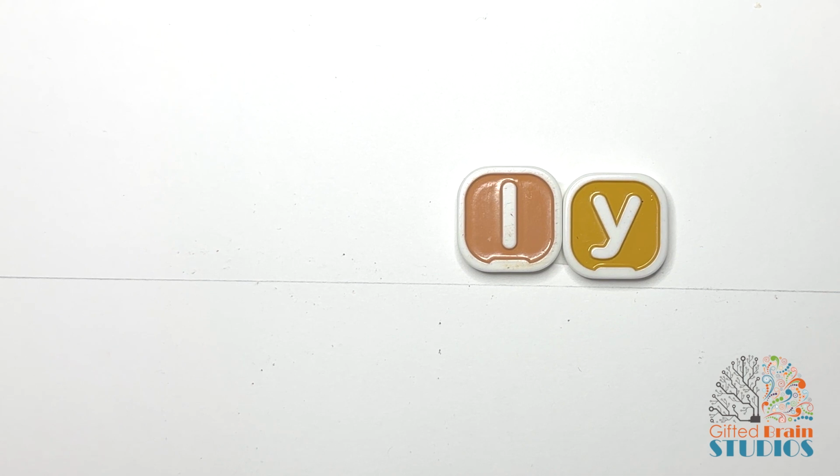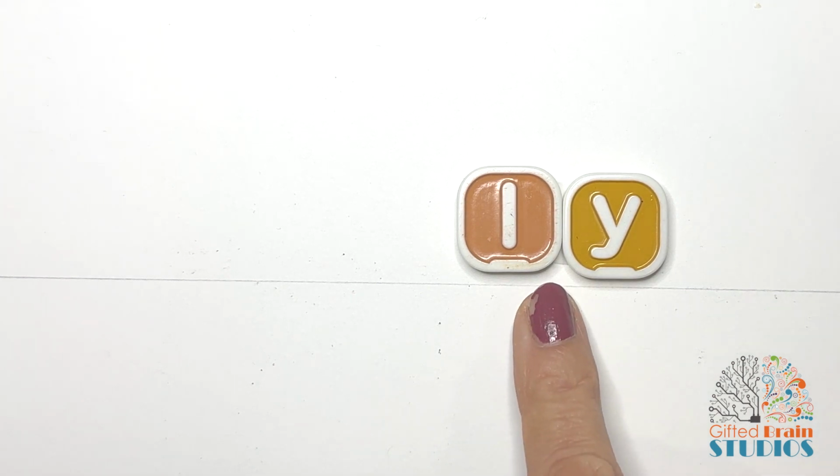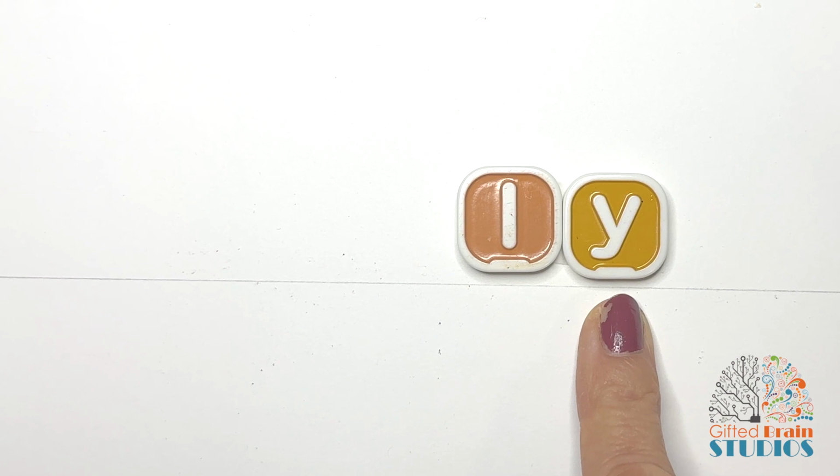Today we're going to read words that have the suffix ly. Ly is a suffix added to the end of words. A suffix is a syllable that you add to the end of a word that will change its meaning and form a new word. The suffix ly often means in a certain way.